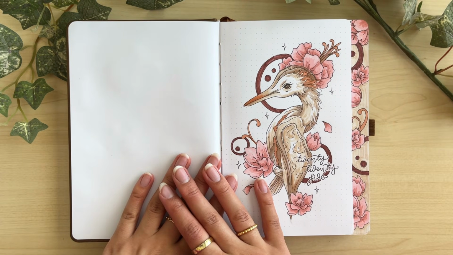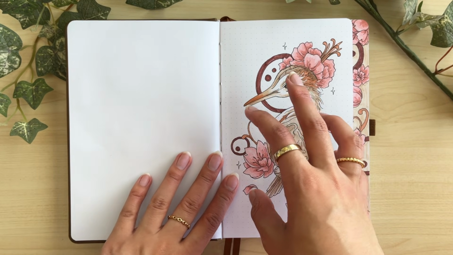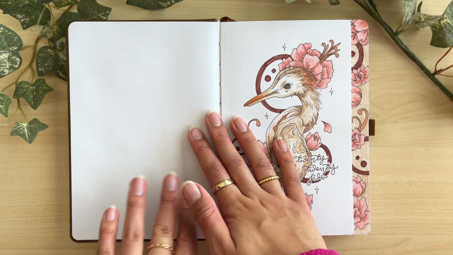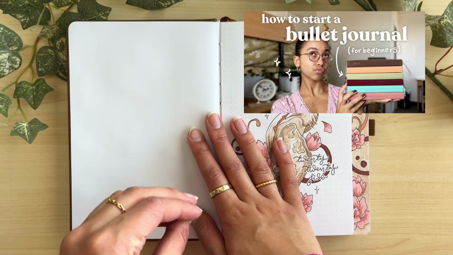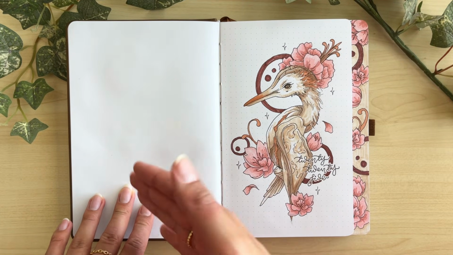But the migration system in bullet journaling is basically taking things from yearly to monthly to weekly, maybe even quarterly or daily spreads. I've mentioned this in my video where I taught you guys how to start a bullet journal, the ultimate guide for how to start. I'll link that video down below if you need more explanations, but basically we make our spreads in our bullet journal right before things happen.